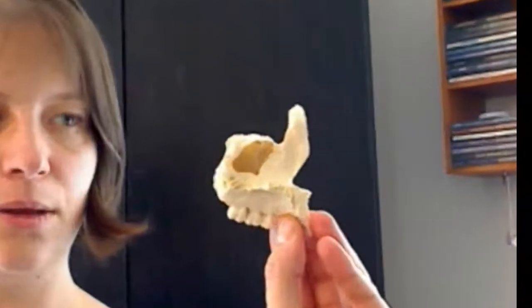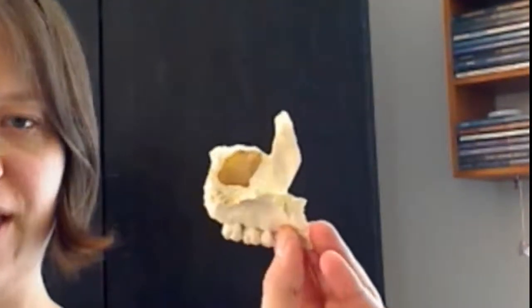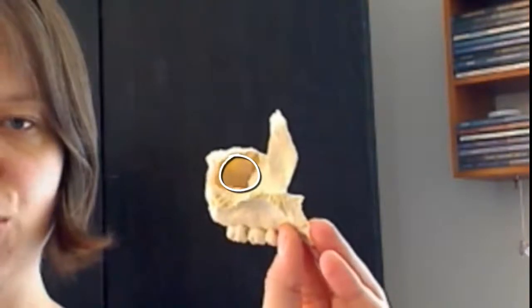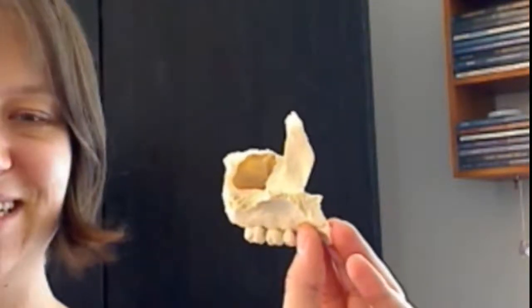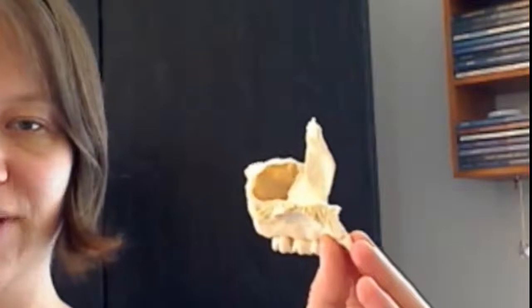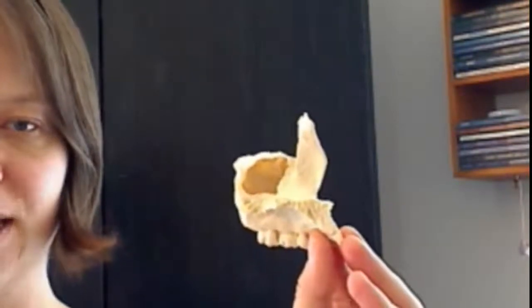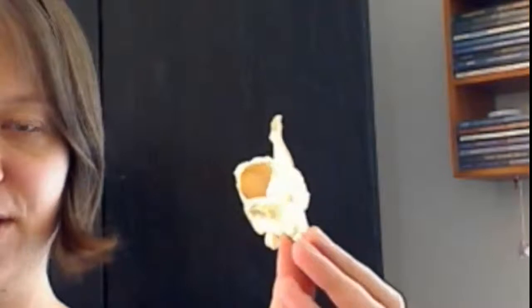Now I want to show you a disarticulated maxilla because you can see a little bit more clearly that scoop, that cavern, is the maxillary sinus. So you have left and right maxillary sinus. If you've ever had a sinus infection, you may be unfortunately familiar with that. And this may give you a better understanding of why your teeth hurt when you have sinus problems.